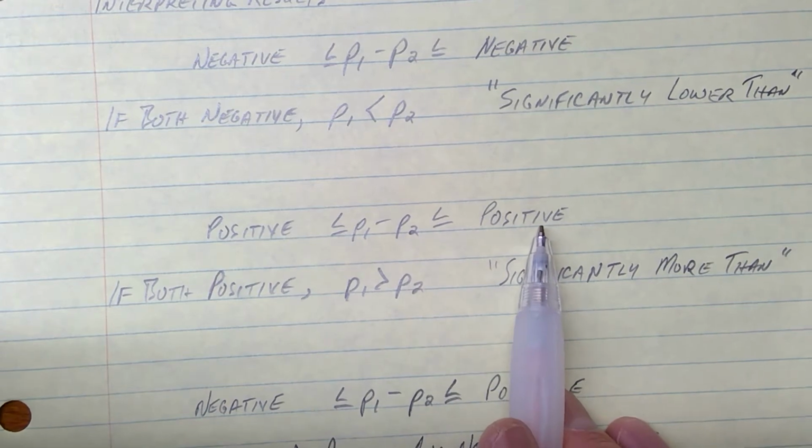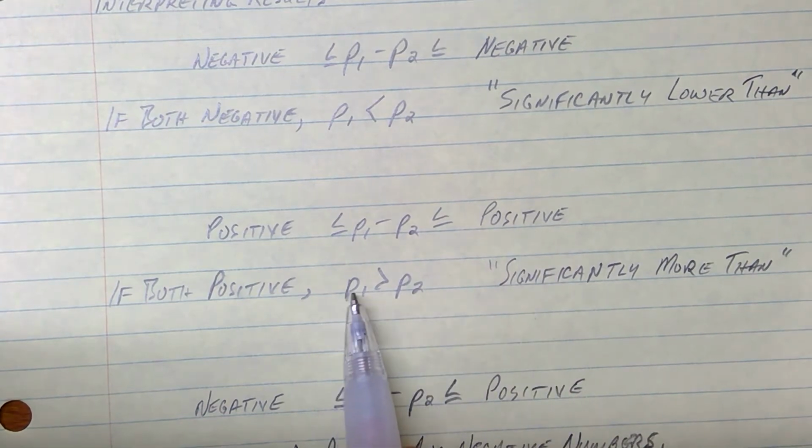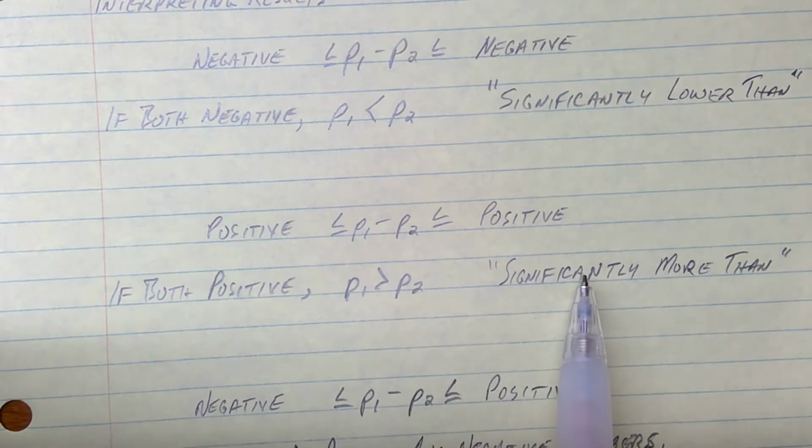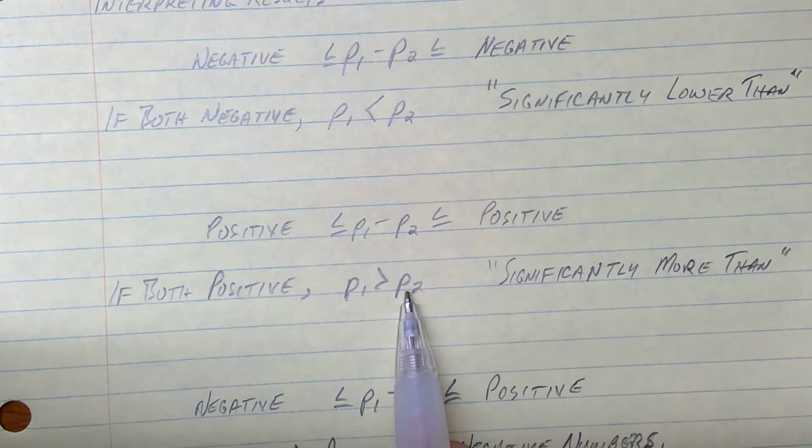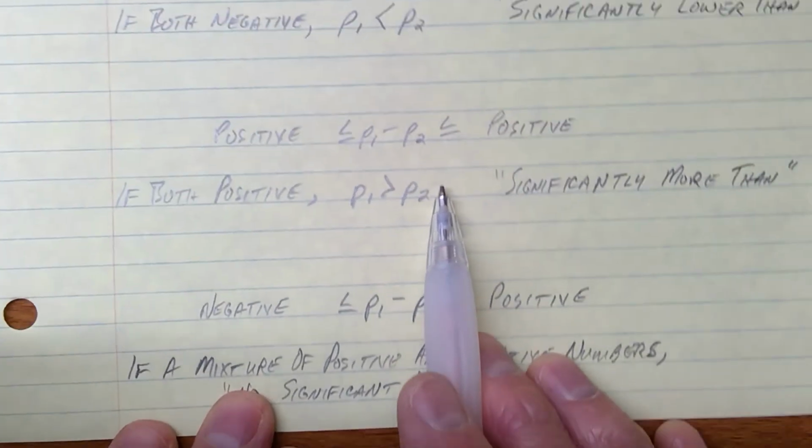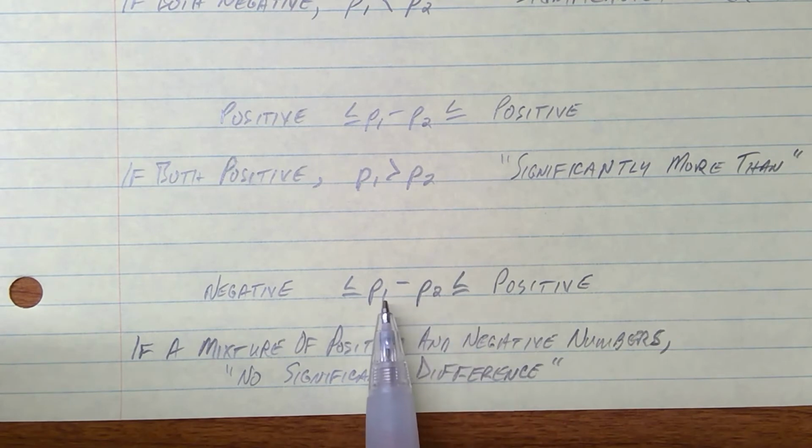If both numbers wind up being positive, we turn it around and we say group 1 is bigger than group 2. The proportion of people who did this thing in group 1 is significantly more than the proportion of people who did that thing in group 2. And then if we have a mixture, we're just saying that the numbers are so close together that we really can't be sure. It's too close to call, and we say there's no significant difference. Even though maybe one of those may look smaller than the other, they're so close together that we can't really call it. It could go either way.